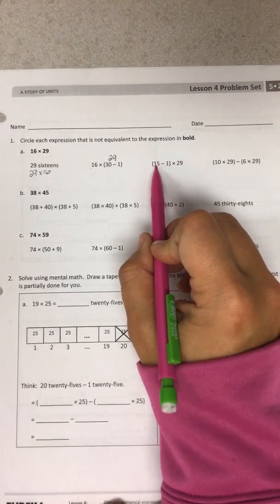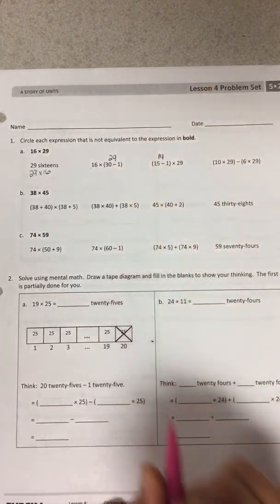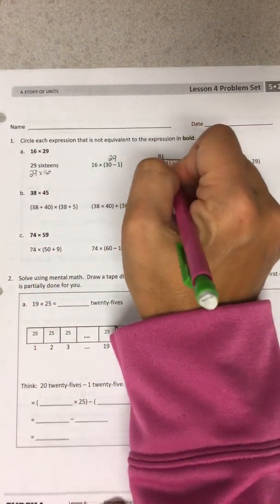Over here, I have 15 minus 1 times 29. That's going to give me 14. So 14 times 29, is that going to be equivalent? No, it's not. So I'm going to go ahead and circle it.